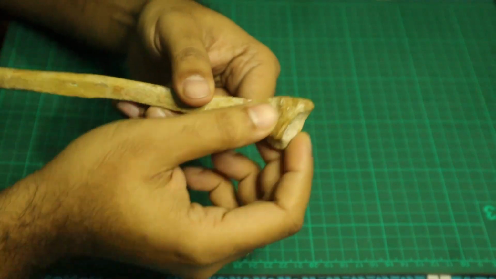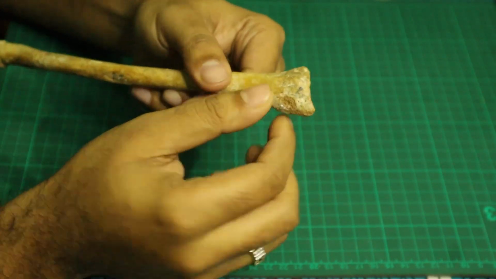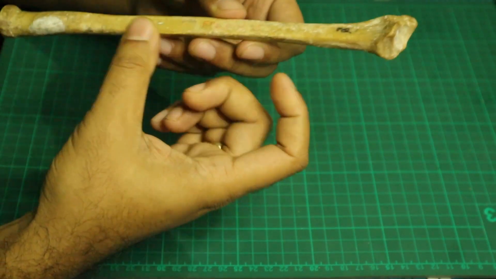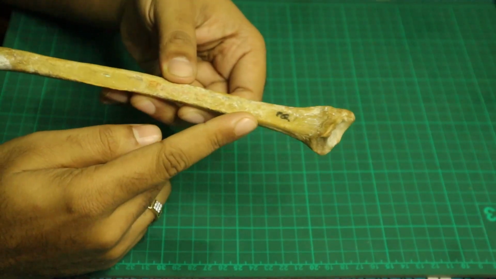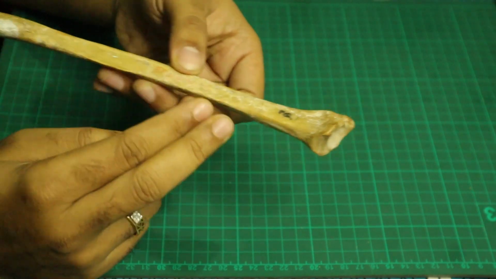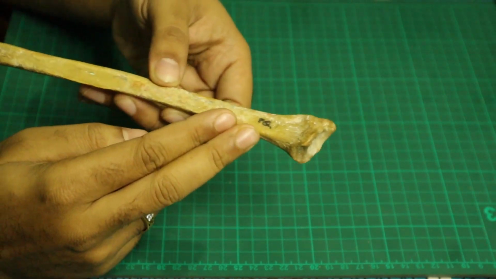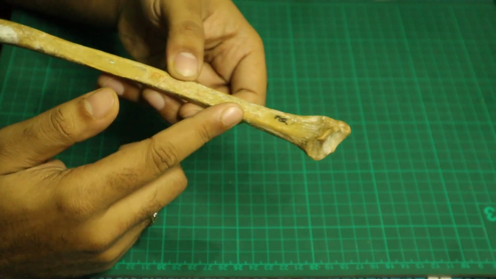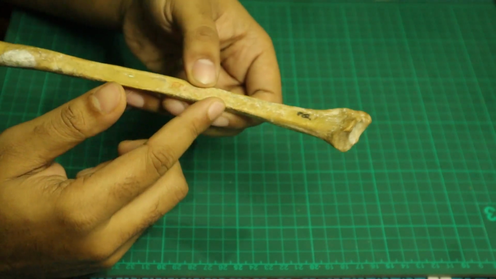The lower end presents a tubercle on the posterior surface. This is the most prominent tubercle. Now this is the sharpest border. This sharpest border is towards the medial side. That is known as the interosseous border.